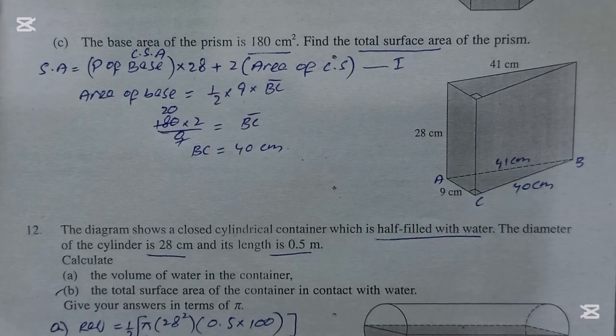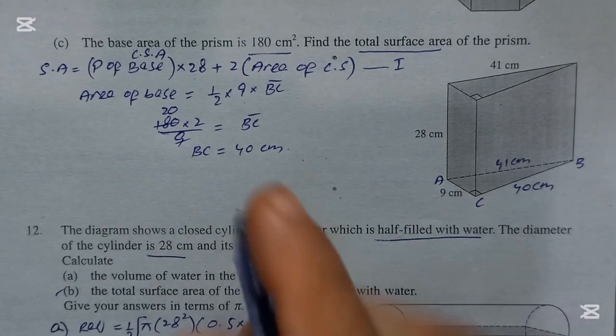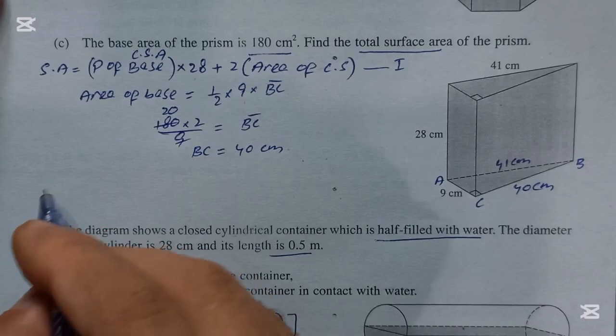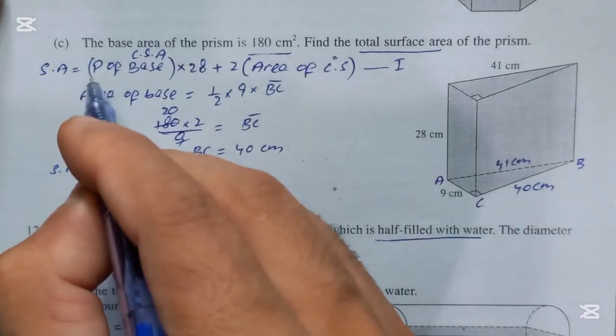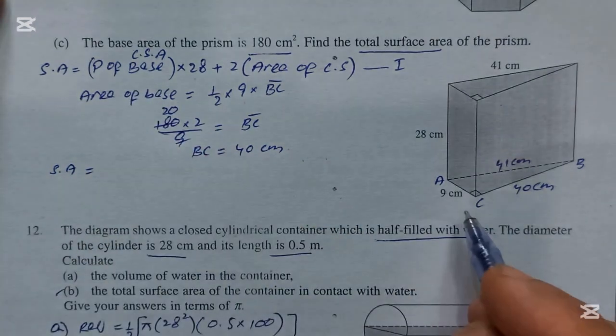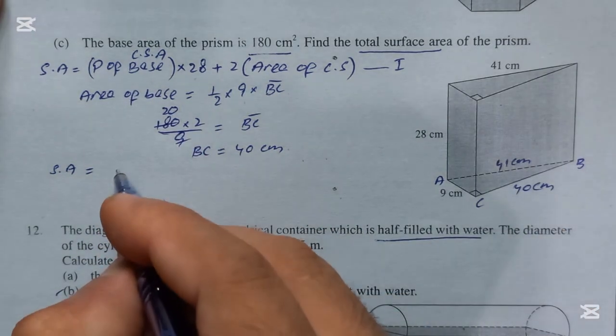Now we are able to put the values into the formula. So the surface area of the prism will become the perimeter of the base, that will be 9 plus 40 plus 41.